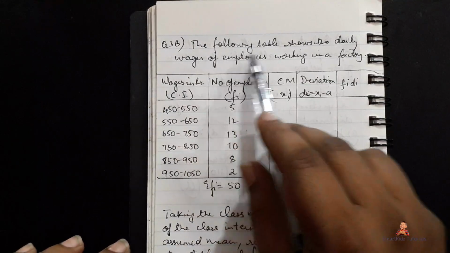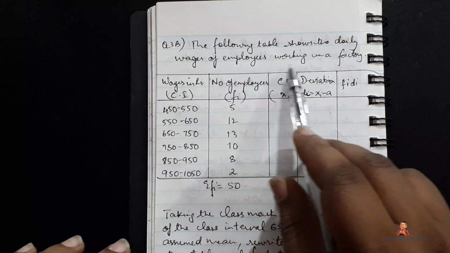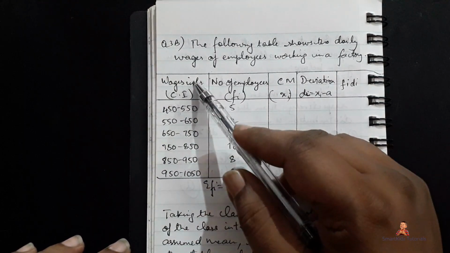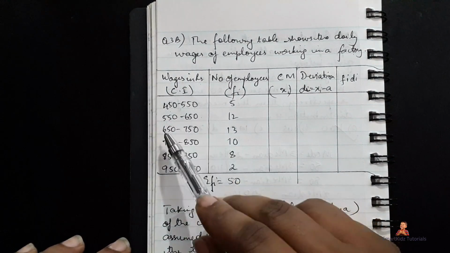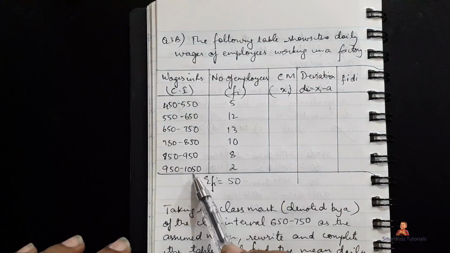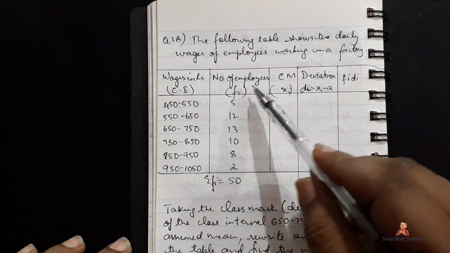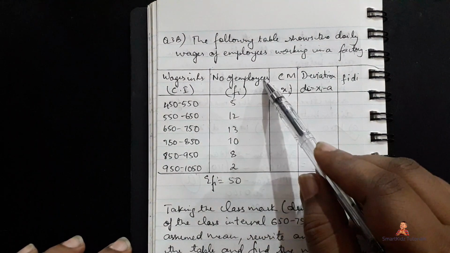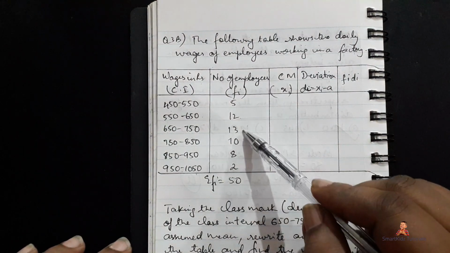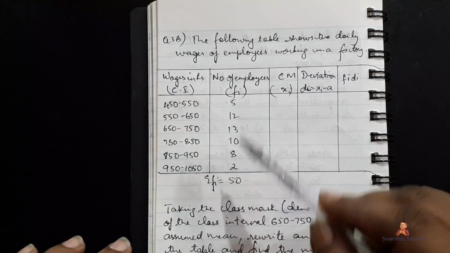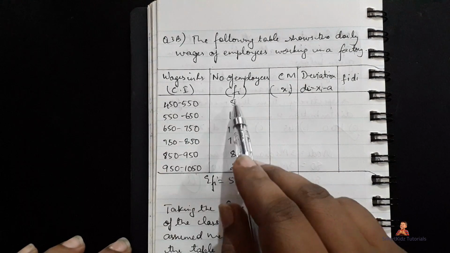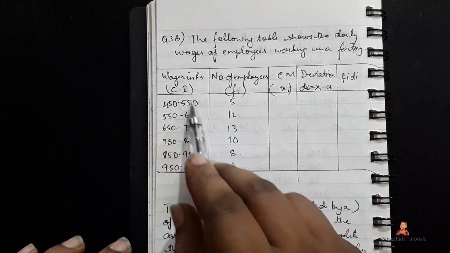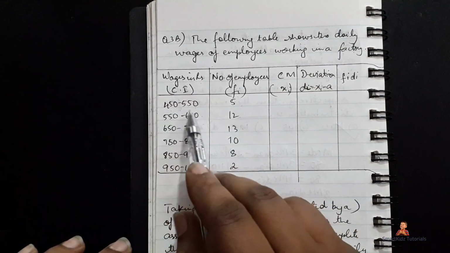Question 3b, the following table shows the daily wages of employees working in a factory. Class interval, that is wages in rupees, is given as 450 to 550, 550 to 650 and so on till 950 to 1050. The frequency, that is Fi, as to the number of employees given is 5, 12, 13, 10, 8, 2 corresponding to their respective class intervals. That is, those number of employees get the salary in this particular range and so forth.